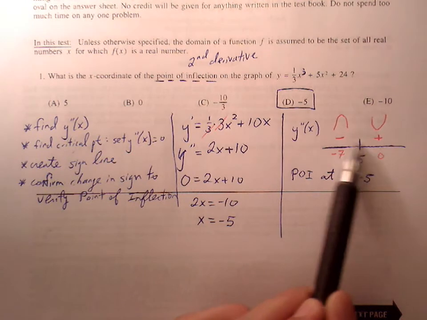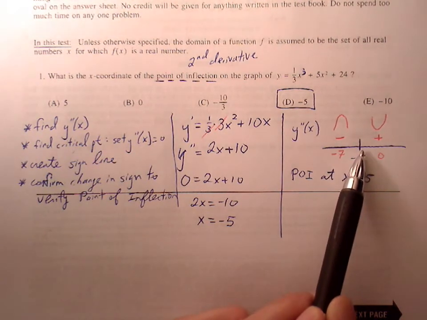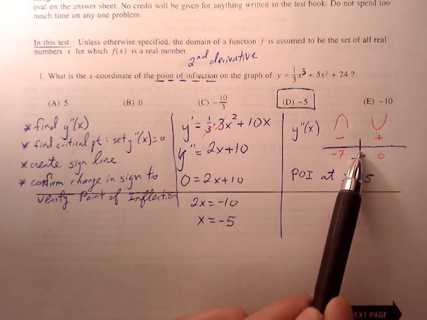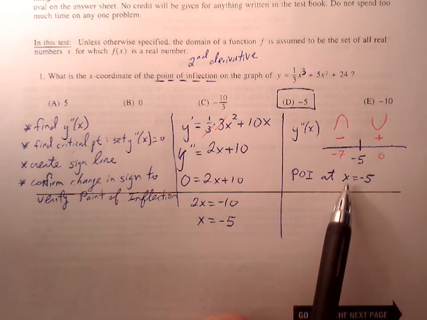Now, if there wasn't a change in sign, then this would be a critical point, but we cannot conclude that it is a point of inflection.